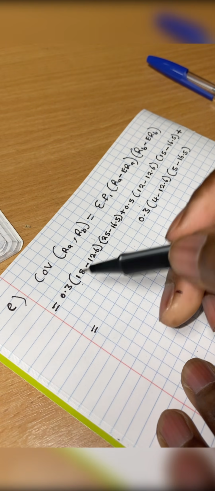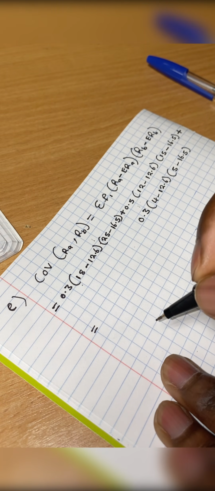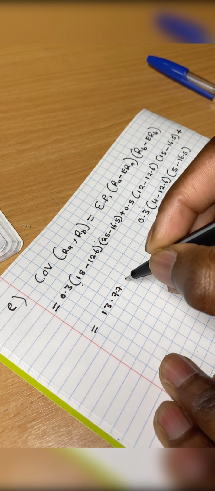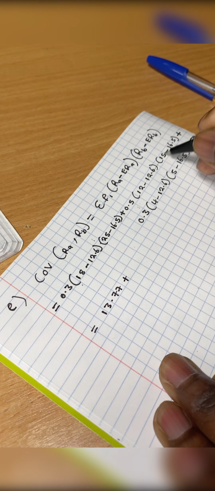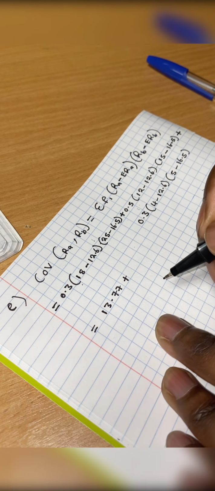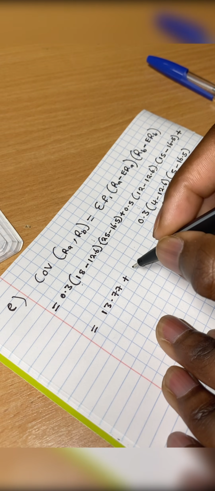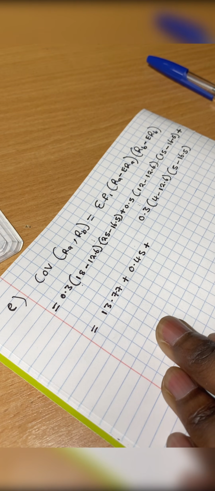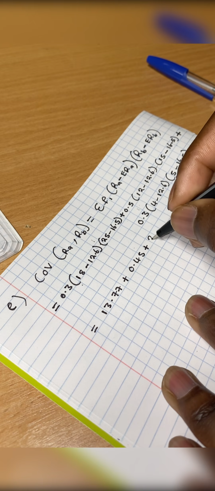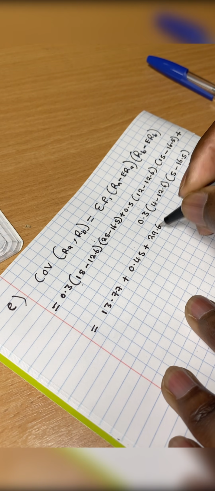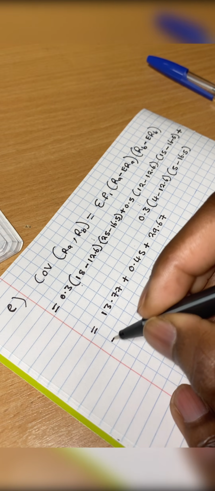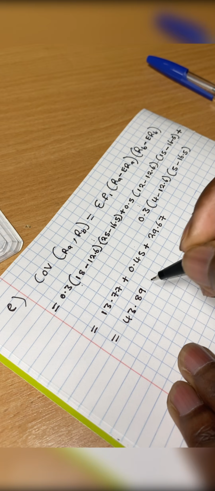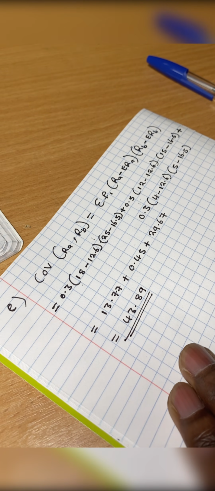When I multiply everything and add, boom gives me 13.77. Then plus, I do the same for the normal state, and it gives me 0.45. Then plus, I do the same for recession, and it gives me 29.67. Adding them, my covariance is 43.89. So this is how we find our covariance.